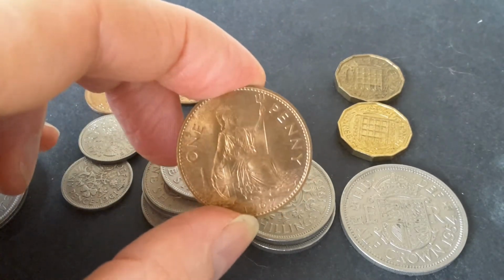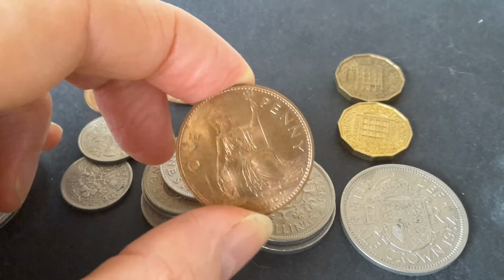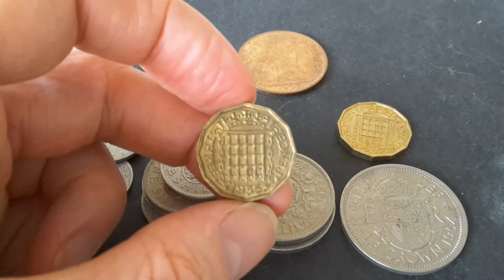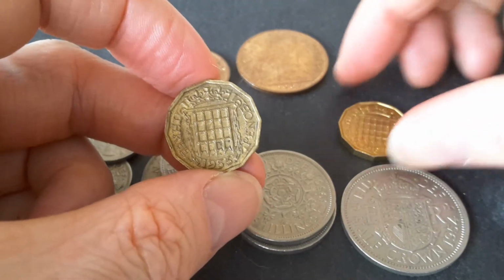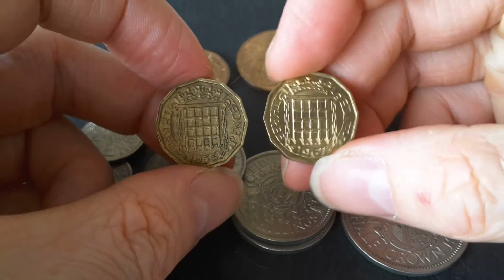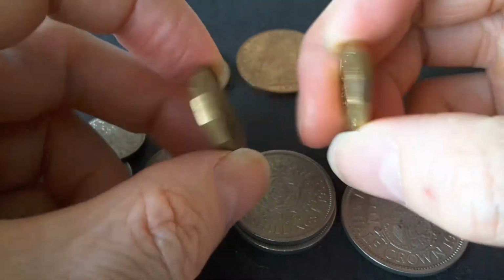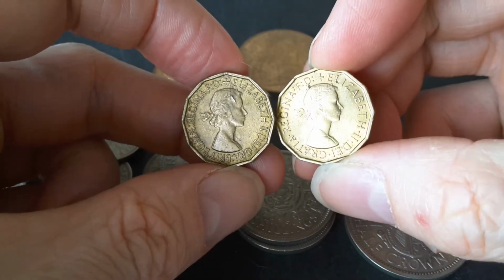And this coin is actually about 9.48 grams, about 30 millimeters. Then we have the threepence coins. So this one has a gate time, which is a Tudor portcullis. And I have actually 2 different coins here. So 1953 and 1967. The only difference between these is the actual motto on the back.